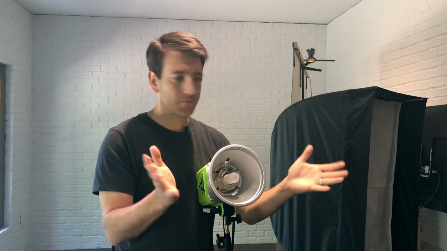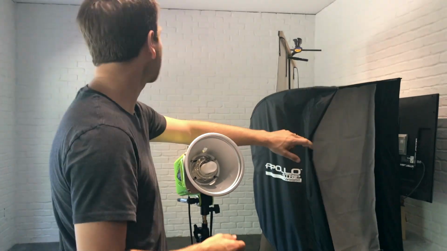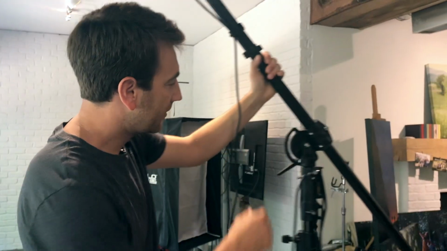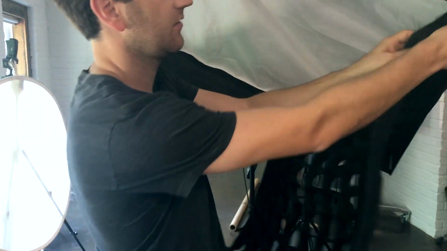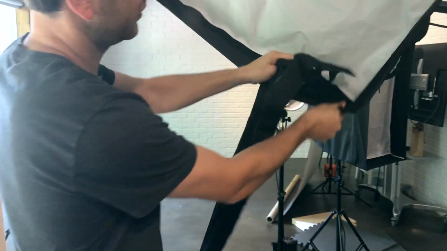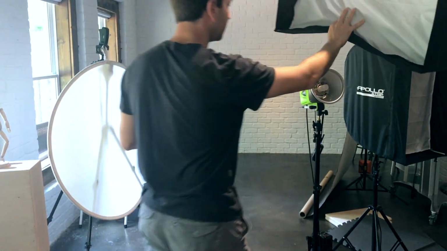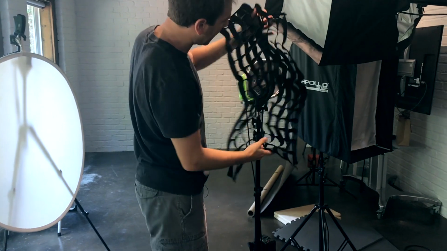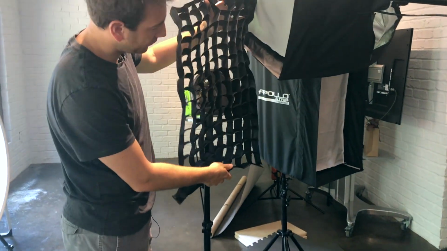So that light spread is going to be around 120 degrees. And I think we probably want to control that even more. So what we could do is take, here's an example. This light that I have on a boom stand has a grid. Take it right off here and find some way to apply it onto our flash.